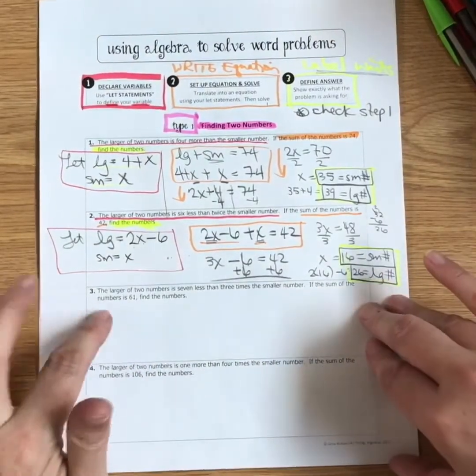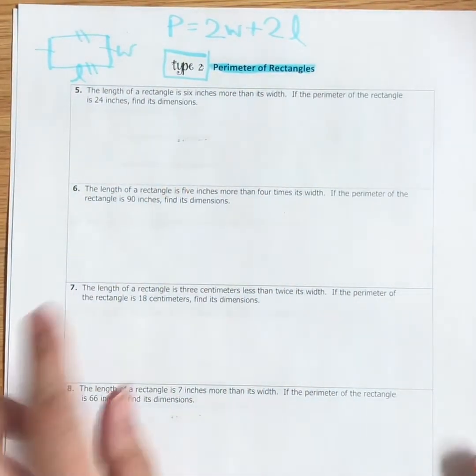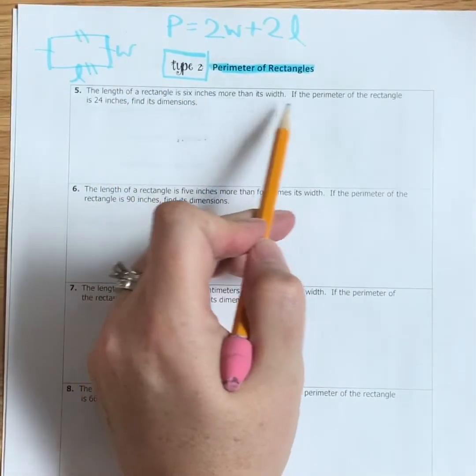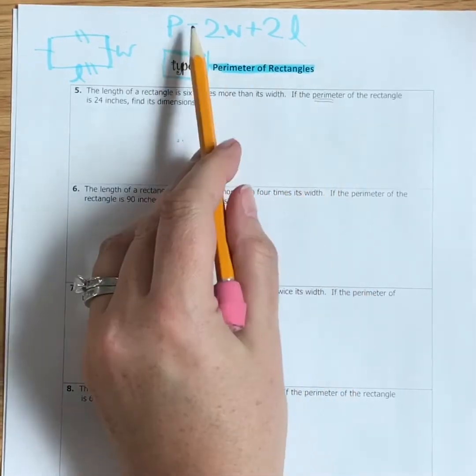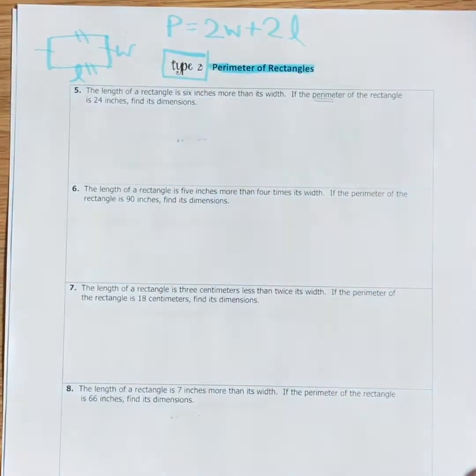Okay, so go ahead and do 3. Now, look at number 5. So now we're back to type 2. Well, what if they're all mixed up? As soon as you see something where it talks about perimeter, you have to use this formula. Okay, this is your perimeter formula, and you know it's this type of equation.